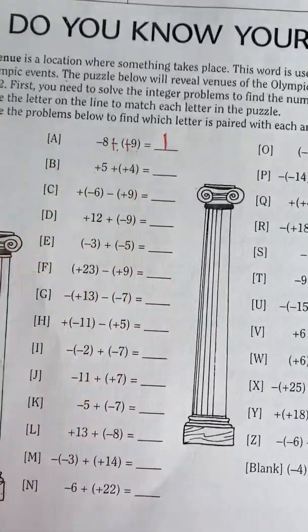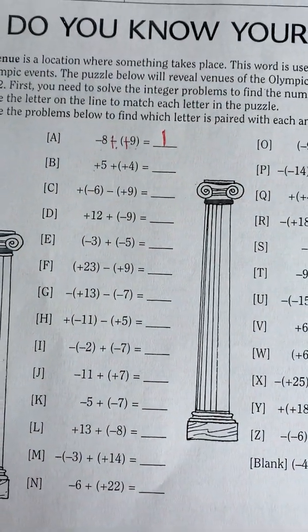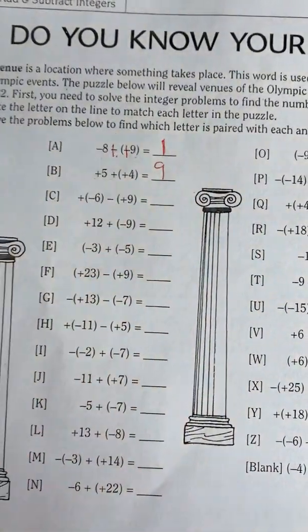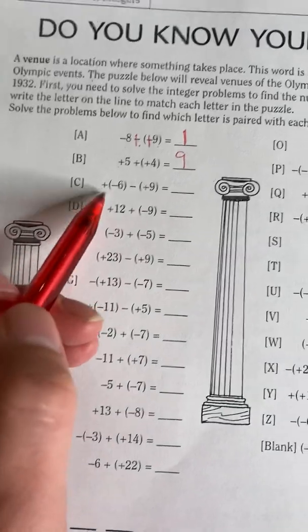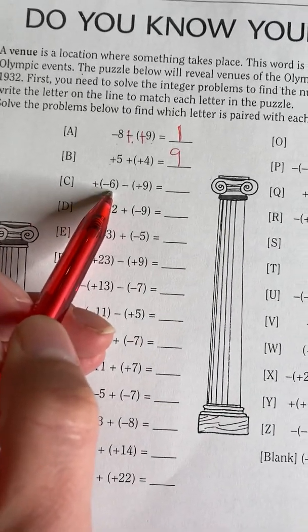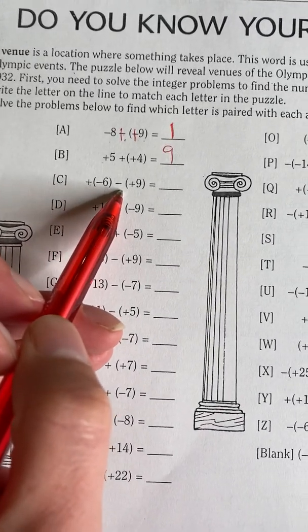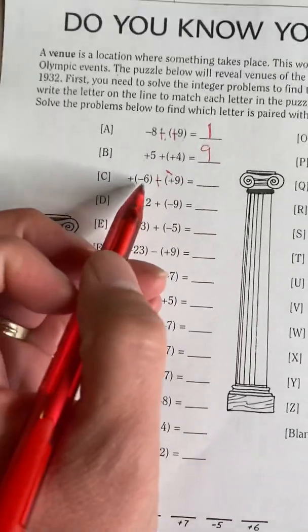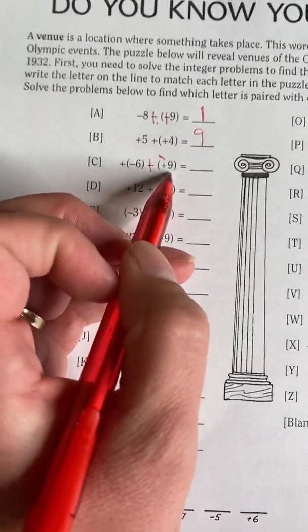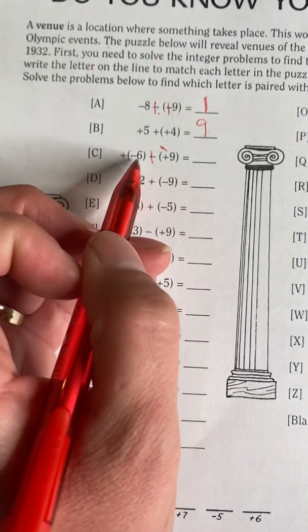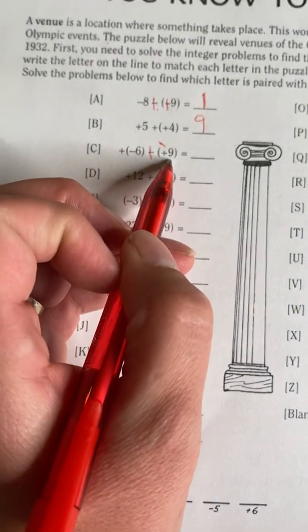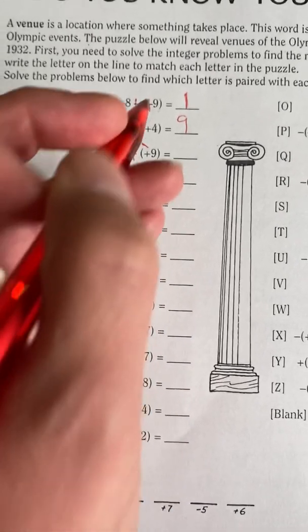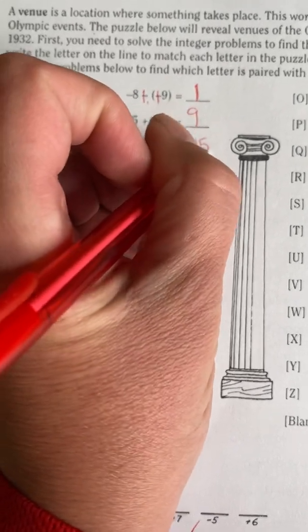The second one just says +5 plus +4. So this really is just another way of saying 5 plus 4. 5 plus 4 is 9. This is positive, so that means we're going to keep this sign. -9 has a minus sign, so we've got to change it to plus -9. -6 plus -9. These are both the same sign, so we add them and keep the sign. -6 plus -9 is -15.